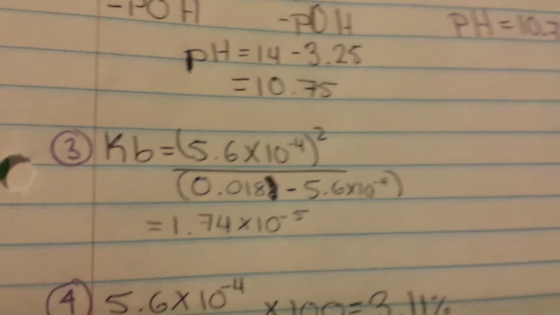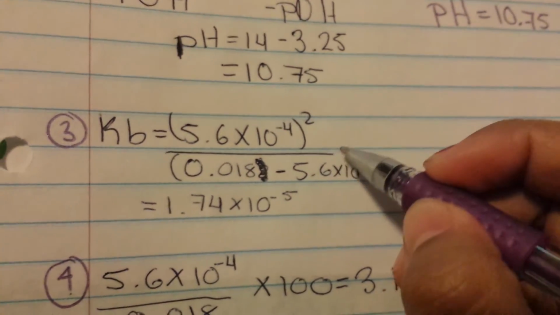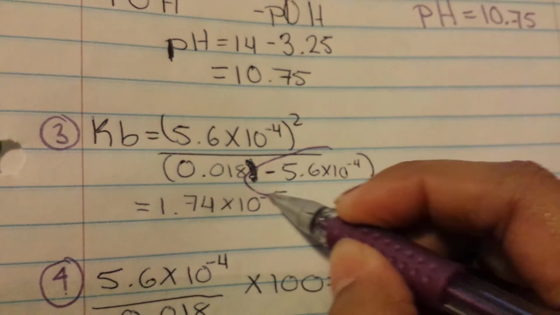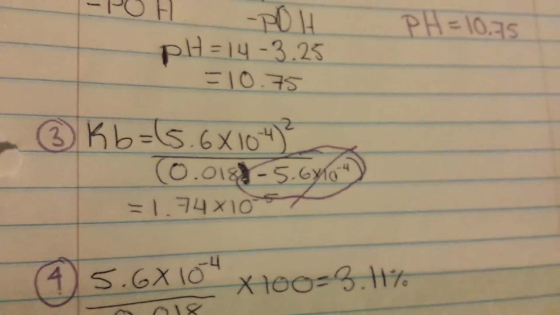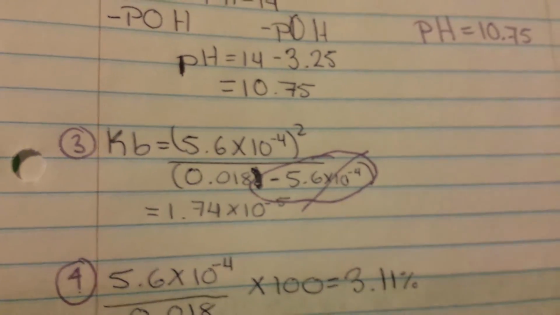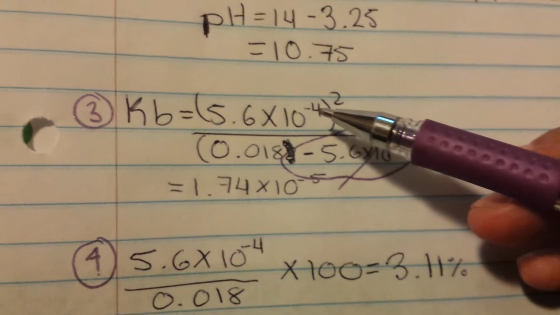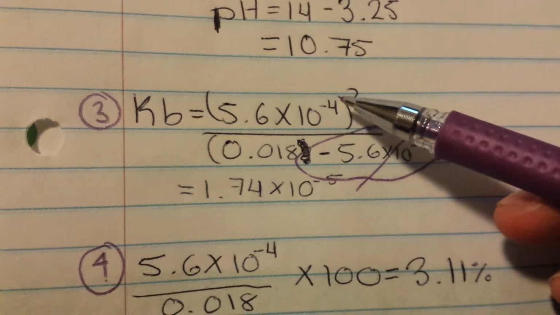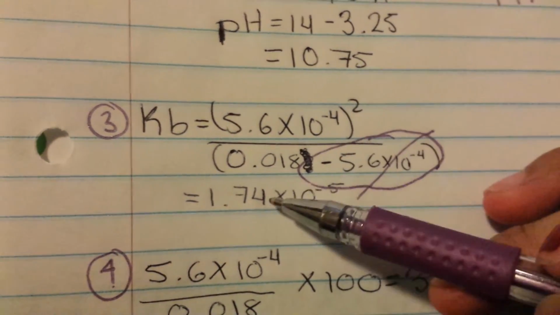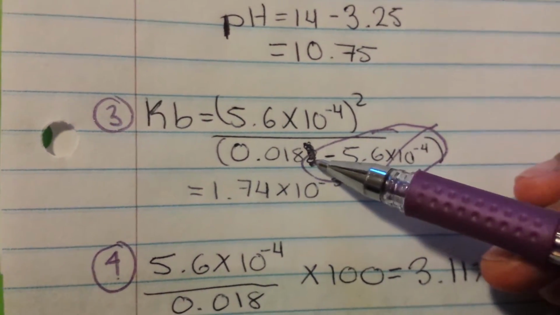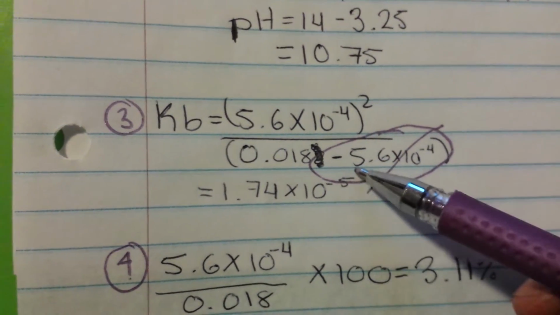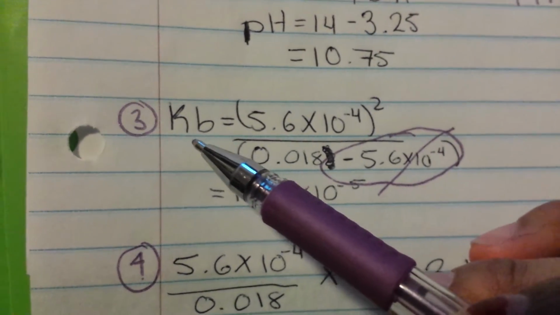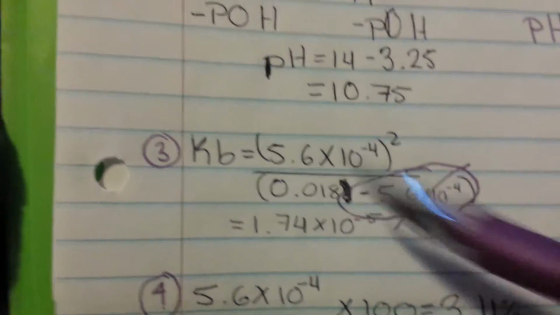Although we can see that it's a really small number, and we can just ignore that. And so it's going to be 5.6 times 10 to the negative 4 squared divided by 0.018, and that will equal 1.74 times 10 to the negative 5, and that is going to be our Kb.